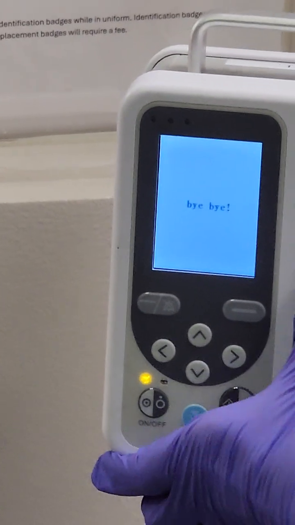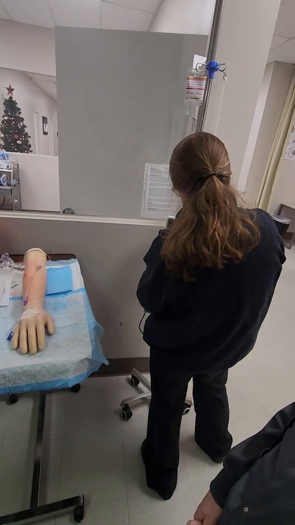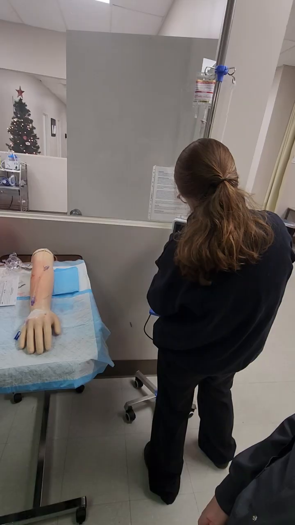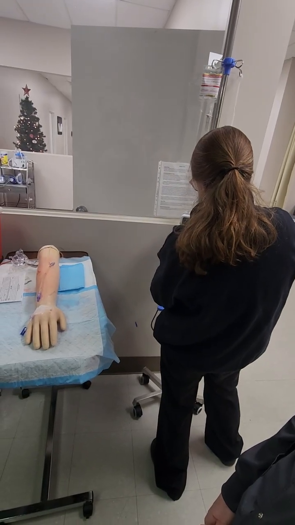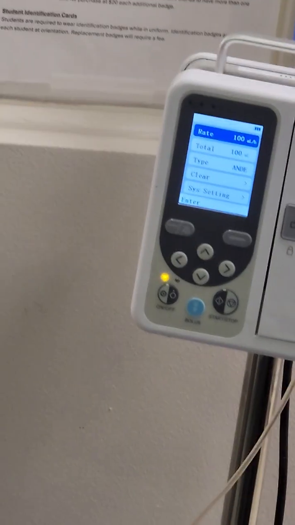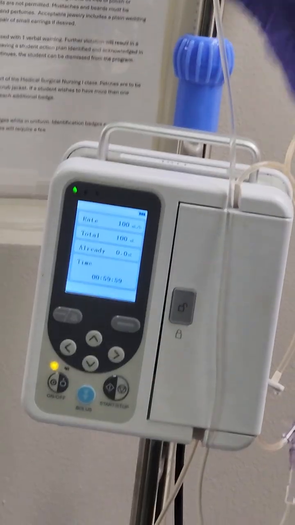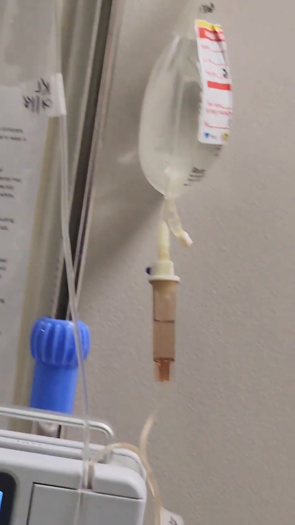I want y'all to actually see it infuse. Hang on, it's got some air in it. So I have it set for 100 an hour. Total volume to infuse is what's in my bag, 100. Got everything unclamped, start. Then I'm going to watch and make sure that it starts infusing.